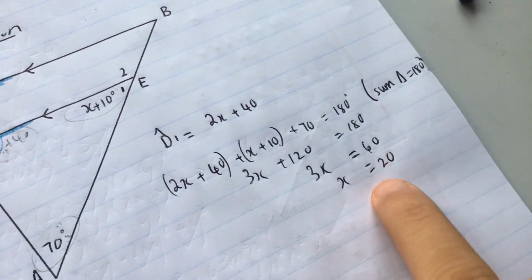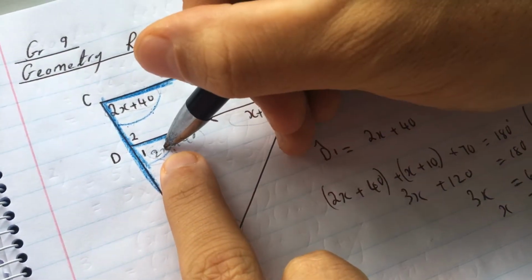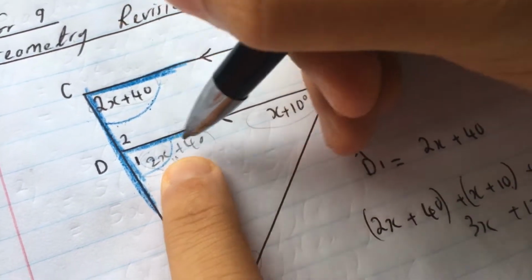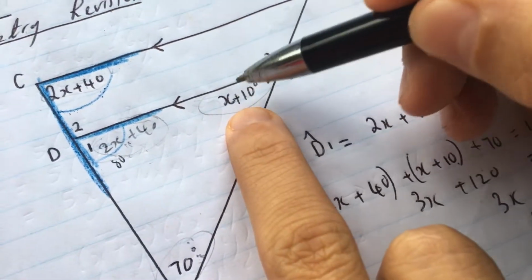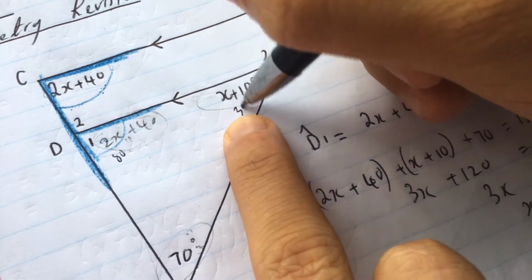And then I can check myself. Let me go put 20 back in here. Substitute 20. What's 2 times 20? 2 times 20 is 40. And then 40 plus 40 gives me 80. And then put my 20 in here. 20 plus 10 gives me 30. So that's 30. Let's see if it all works out.